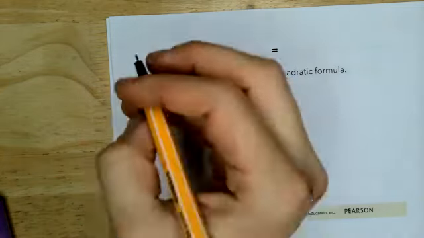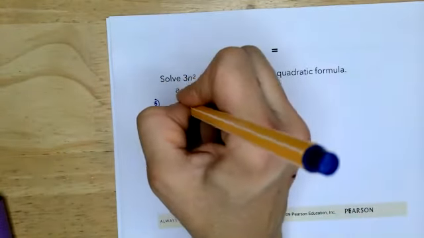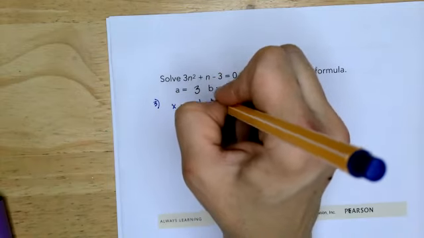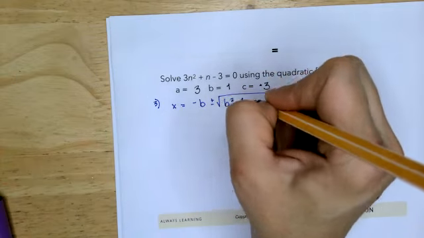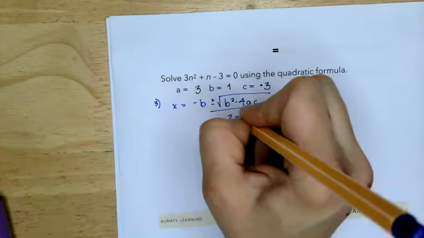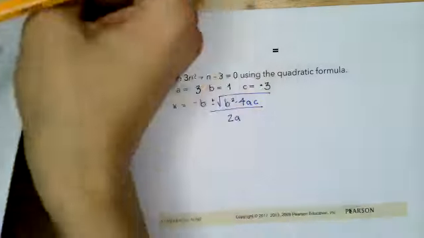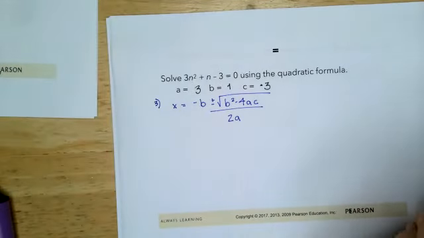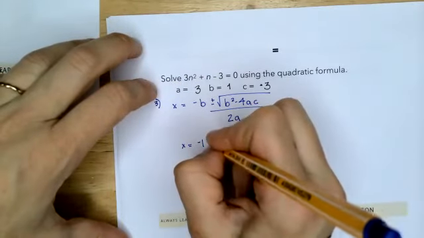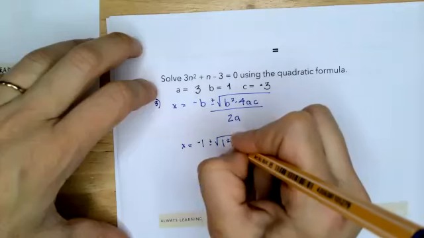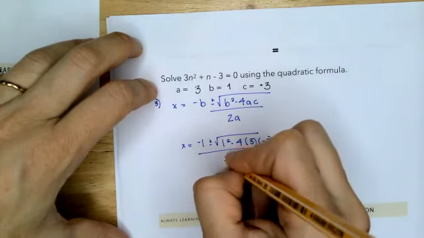Okay, does not matter. The third step was substitute, right? So now we're going to substitute into x equals negative b plus or minus the square root of b squared minus 4ac over 2a. I realize it sounds really far away. I've been doing that lately. Good. So let's look. We have b is 1. So we have negative 1 plus or minus the square root of 1 squared minus 4 times a positive 3 times a negative 3 over 2 times 3.